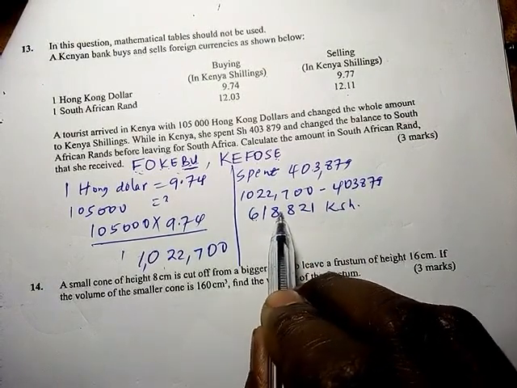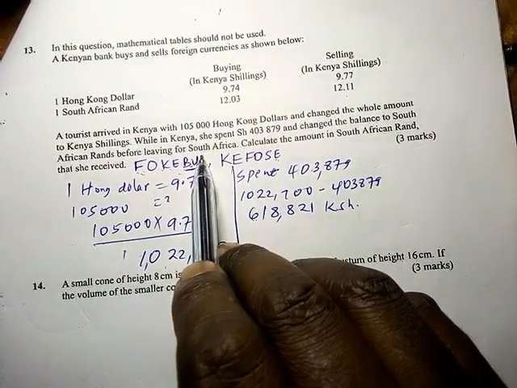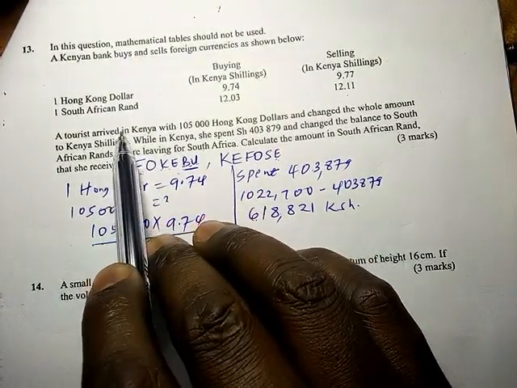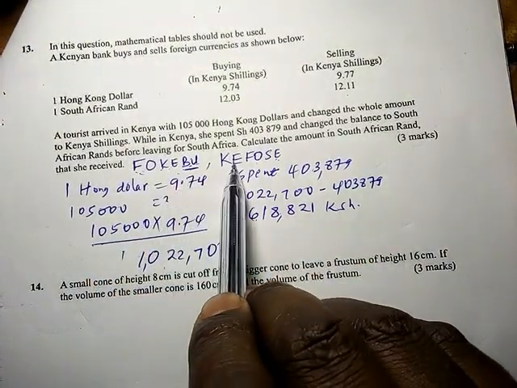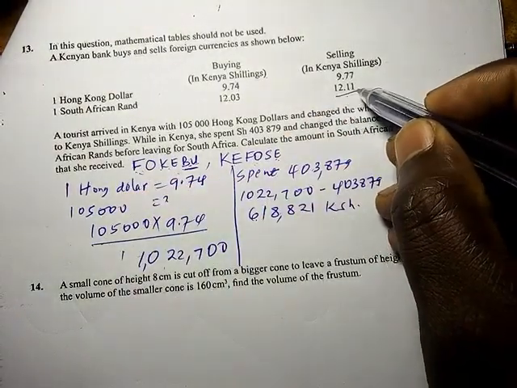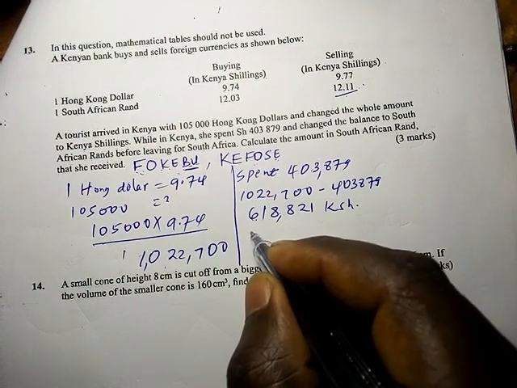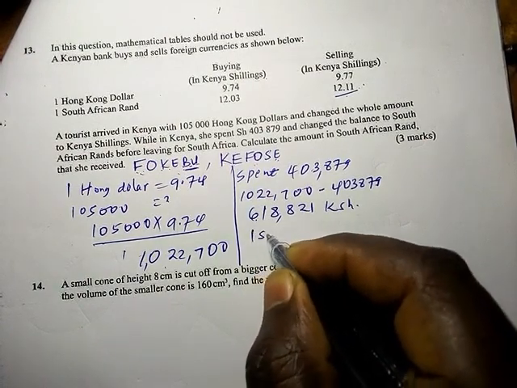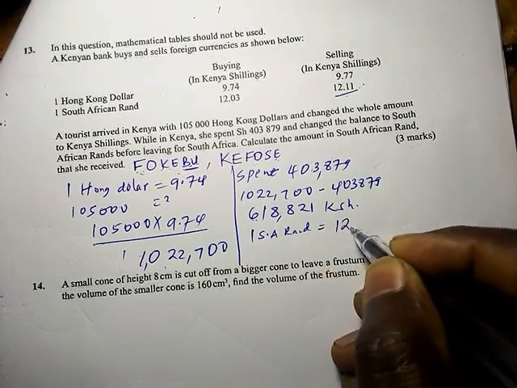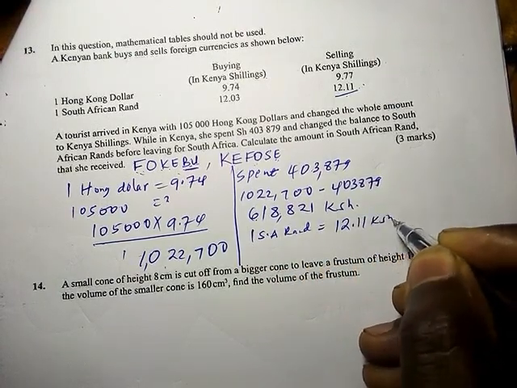Now he converts these Kenya shillings to South African rand. But now he's converting Kenya to foreign, so he's going to use the selling. So the selling, that is 12.11. So you say 1 South African rand equals 12.11 Kenya shillings.